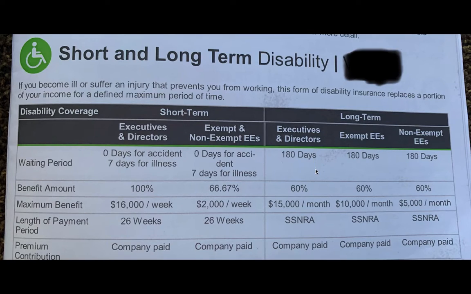But you have to know there's a period. Let's say you are disabled on day 1, you have to wait 180 days. Then the benefit will pay you 30 days after the 180 days.